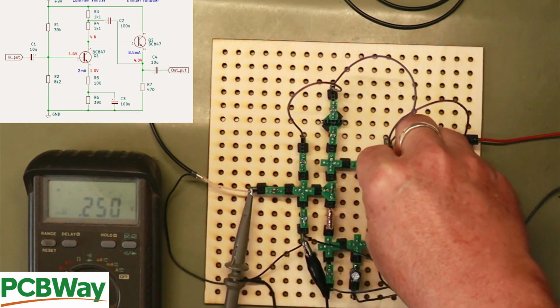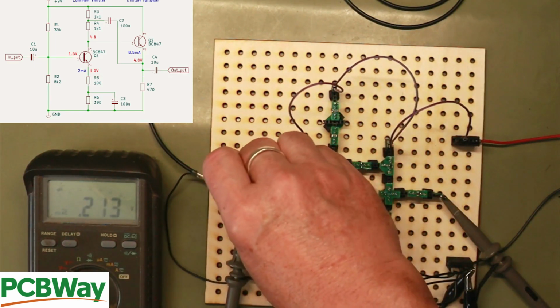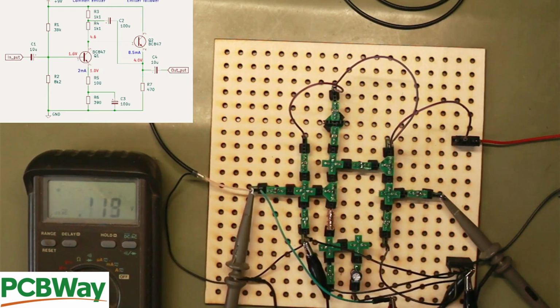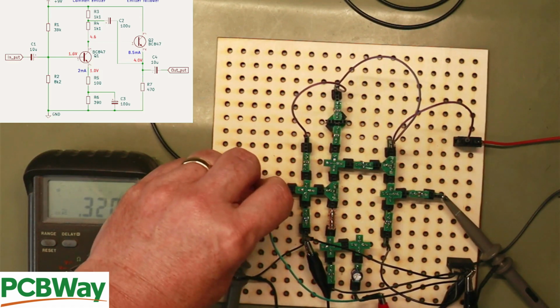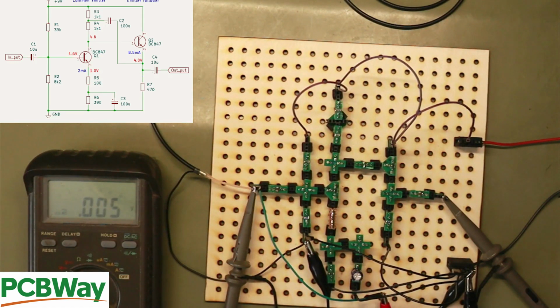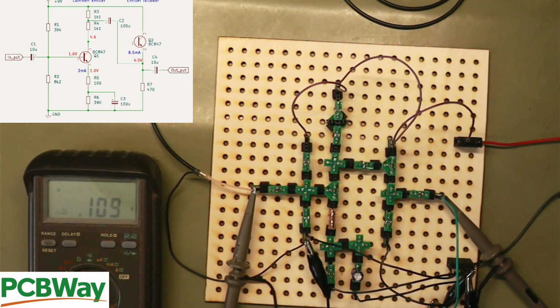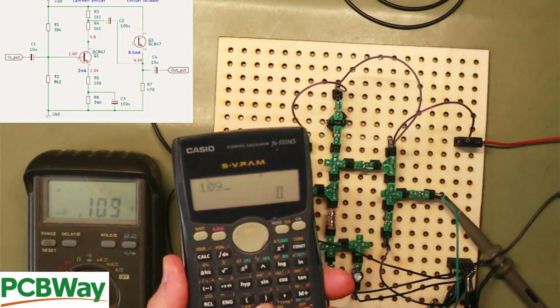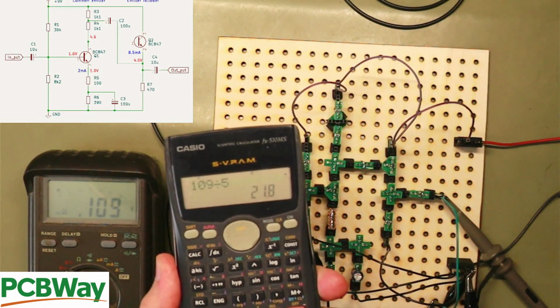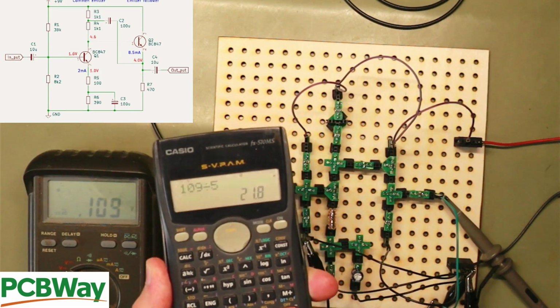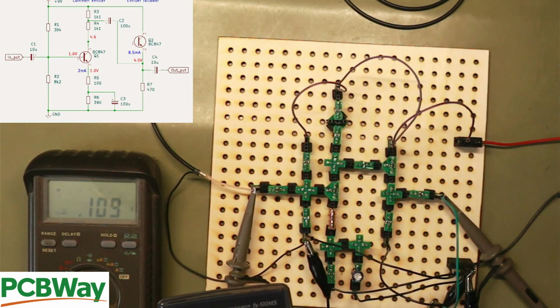Now if we go to AC and we look at the input, actually we'll go in and it calms down. We got about 5 millivolts AC on the input, and we go to the output, we have about 109 millivolts. And so if we do 109 divided by 5, we got a gain of about 21.8, very close to the 22 that this would calculate at. 2K2 divided by 100 gives us 22. So that's about what we'd expect.